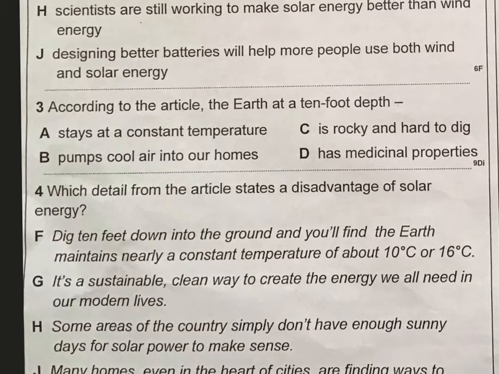Now let's look at question number 3. According to the article, the Earth at a 10-foot depth is what? Well, they're asking us about the Earth at a 10-foot depth. So we need to listen for that in our passage. When you run across what the Earth is like at a 10-foot depth, you need to stop, think about this question, highlight it, underline it, put a star next to it, do something so that you can remember what the Earth is like at a 10-foot depth.